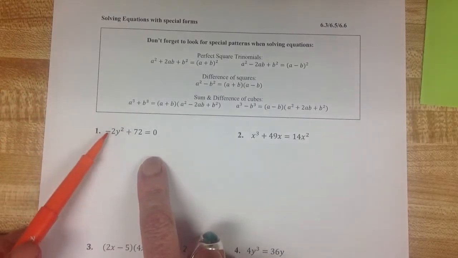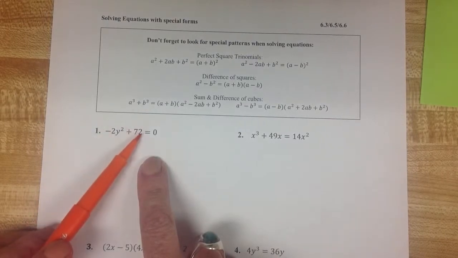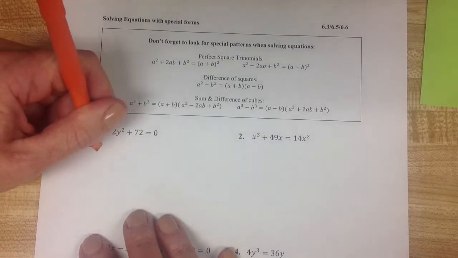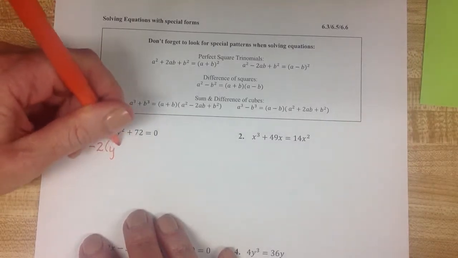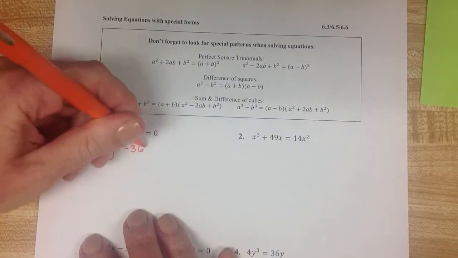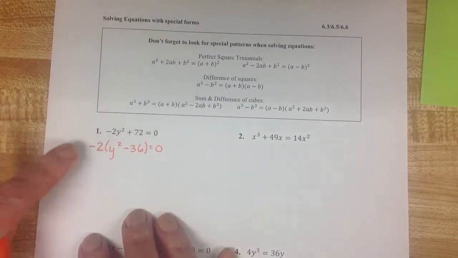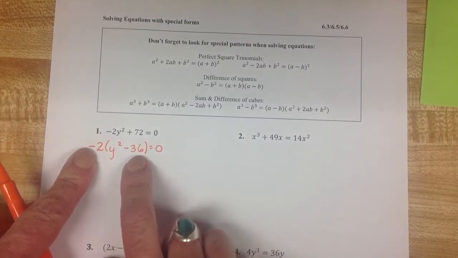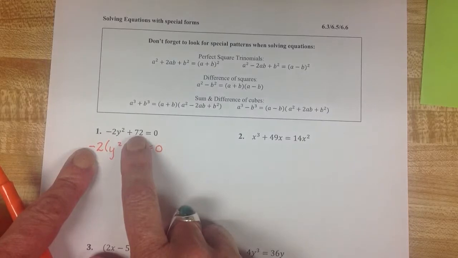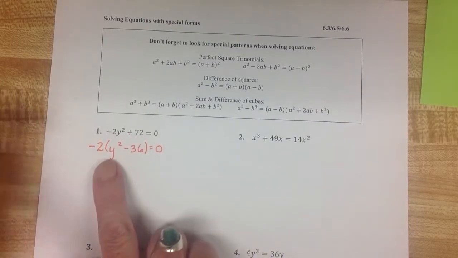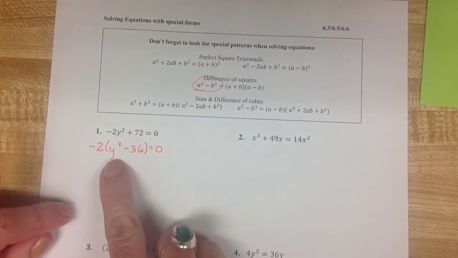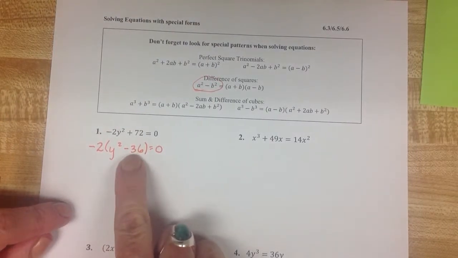We're going to take that negative 2 off the front since we can factor a 2 out of the 72. And when we remove the negative 2, remember this one needs to change signs, because when you multiply negative 2 times a negative 36, that's what would get us back to a positive 72. So now that we've done that, we're left with the difference of squares pattern, a y squared minus 36.